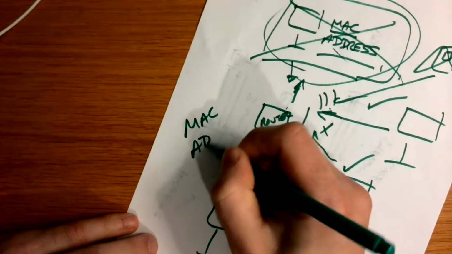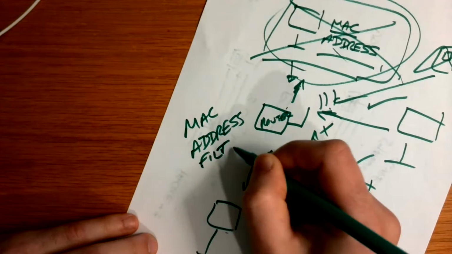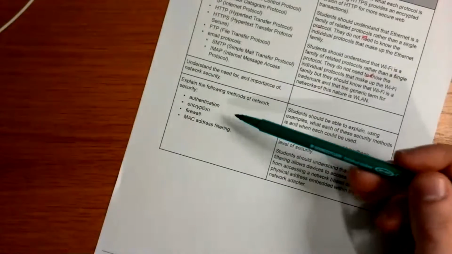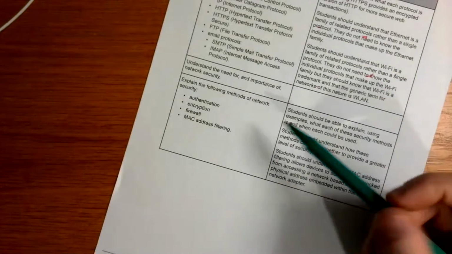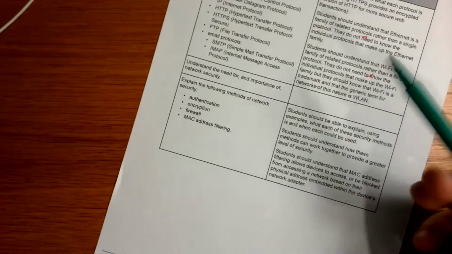MAC address filtering. Okay, so if we look at what it says in terms of authentication, encryption, firewall, MAC address filtering. So they're the four different methods of network security.